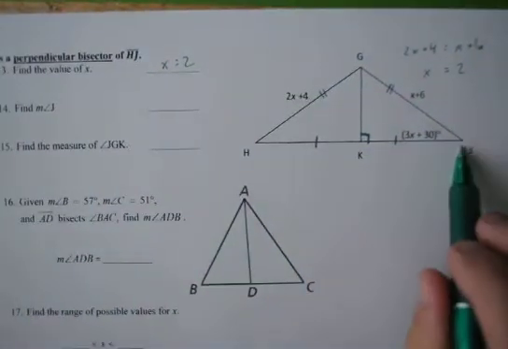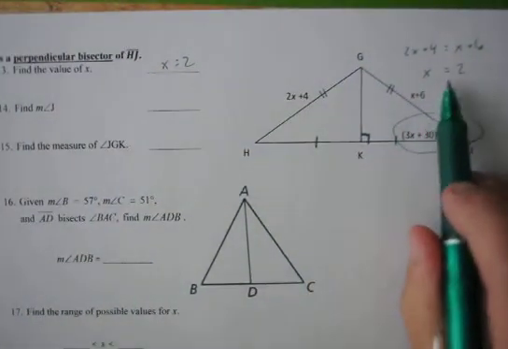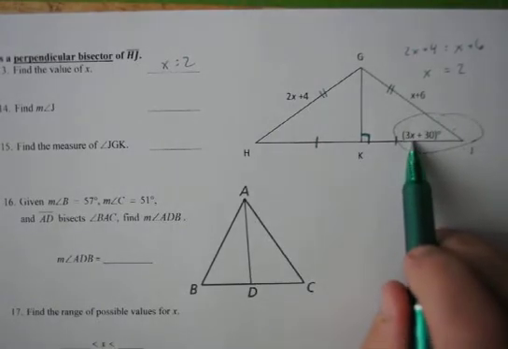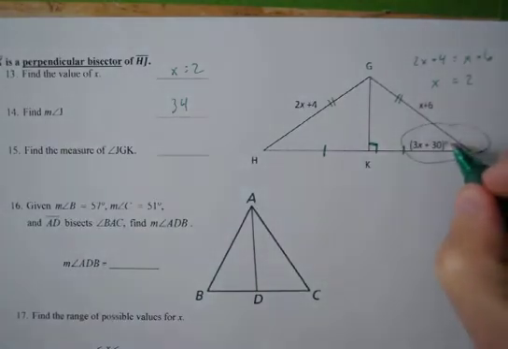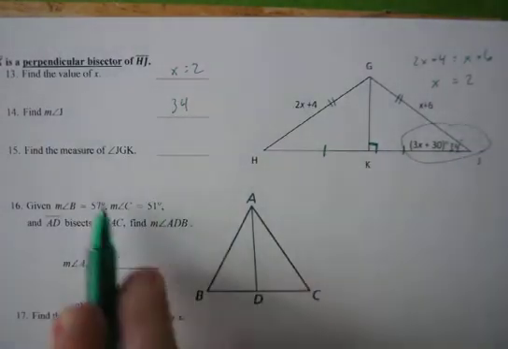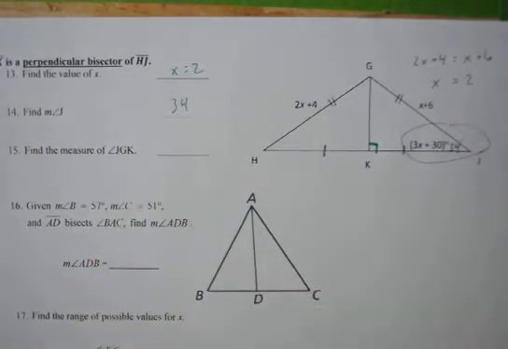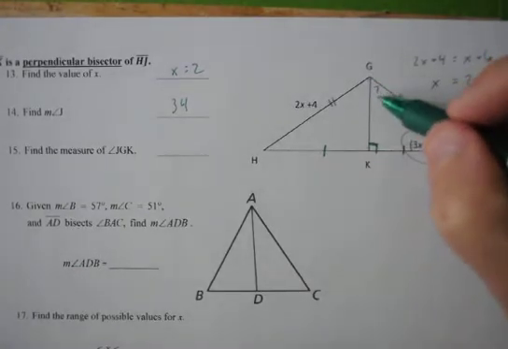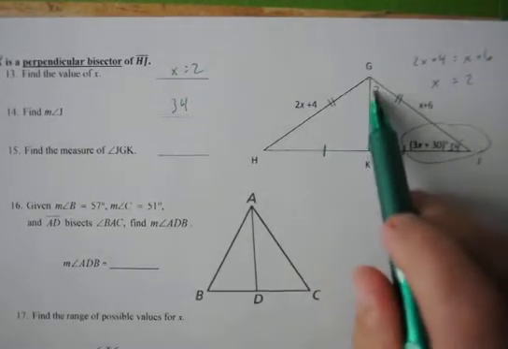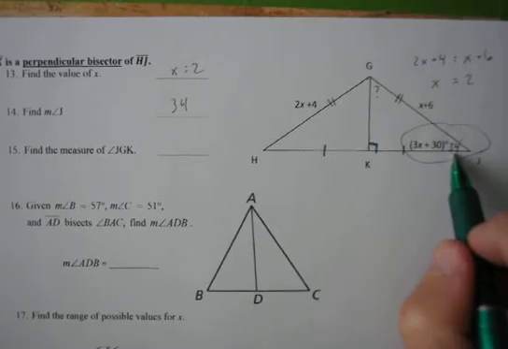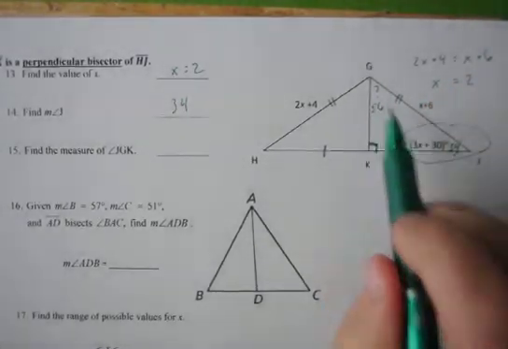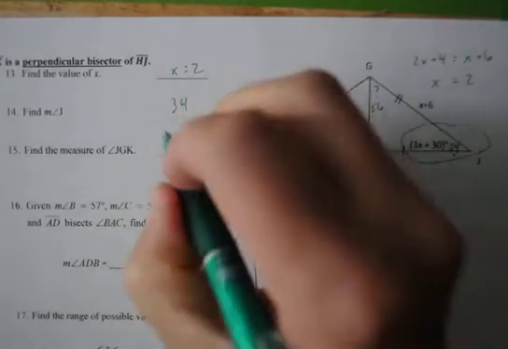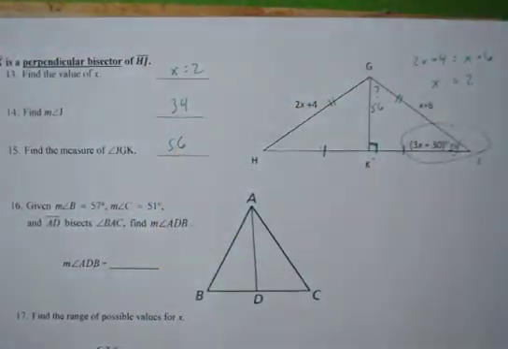Next, find the measure of angle J. Well, now that we know that x is 2, you just plug in 3 times 2 is 6, 6 plus 30 is 36. And then it says find the measure of JGK. That's this angle right there, JGK. So if this is 34, this has to be 56, because 34 plus 56 plus 90 is 180. Alright, so just use 180 degrees there.